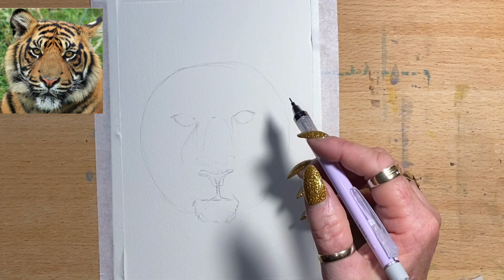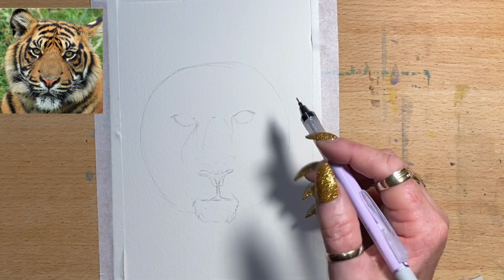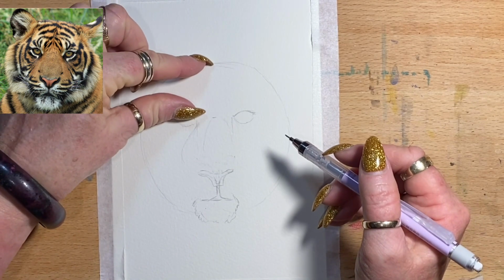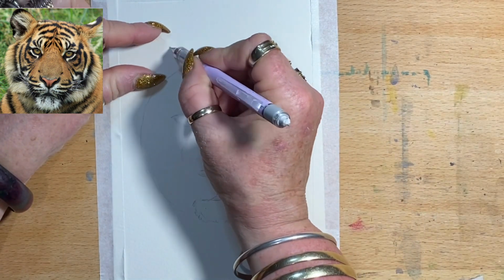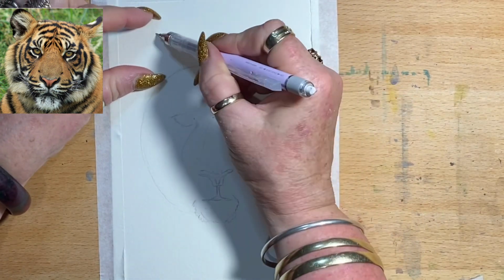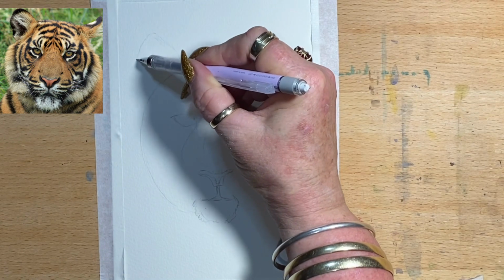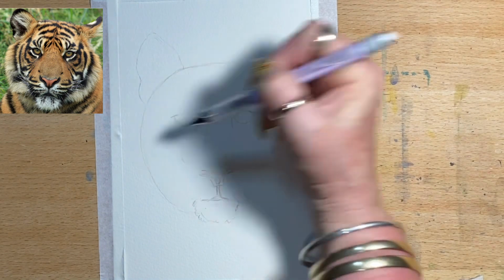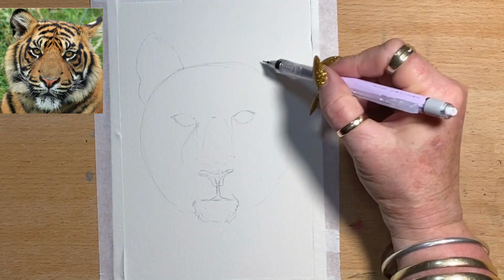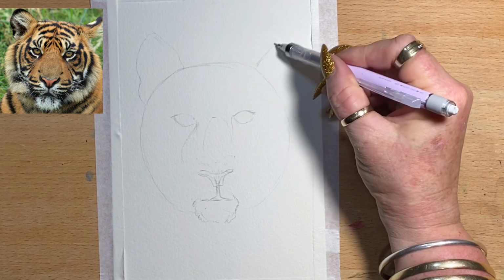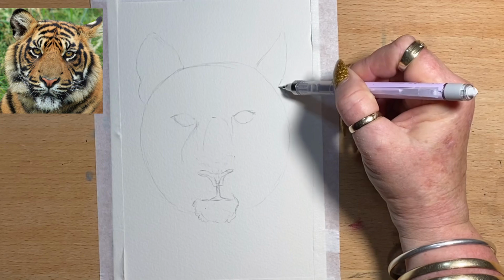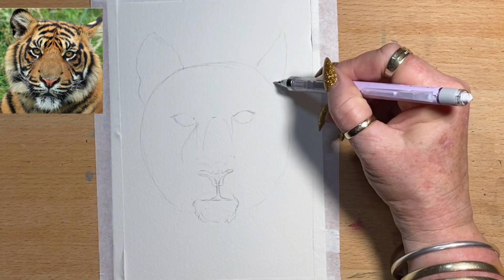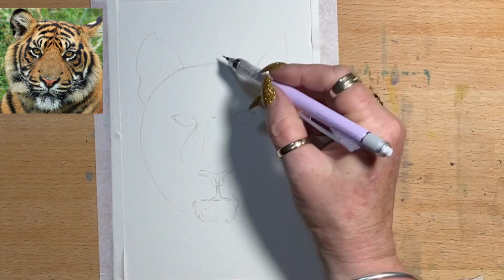So now, from the top of his head, or the top of his eyes, to the top of his head is the same height as his ears. And his ears are more to the side of his head. So I'll draw those on. And they come down the side like that. And this ear's facing back. So it's the same height as the other one, but facing back, because he's sort of listening to something that's going on off in the distance.